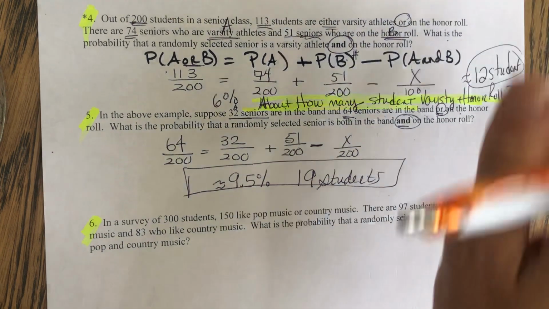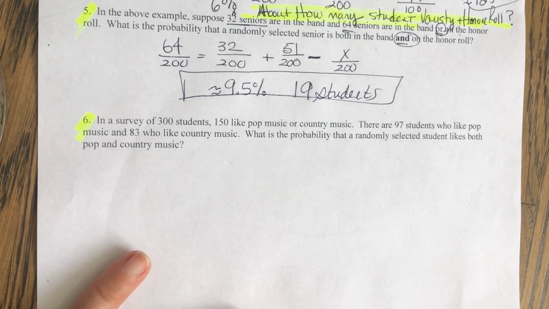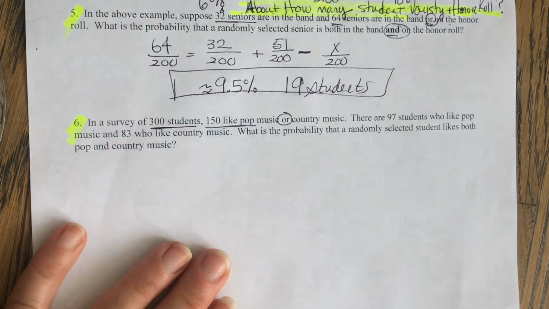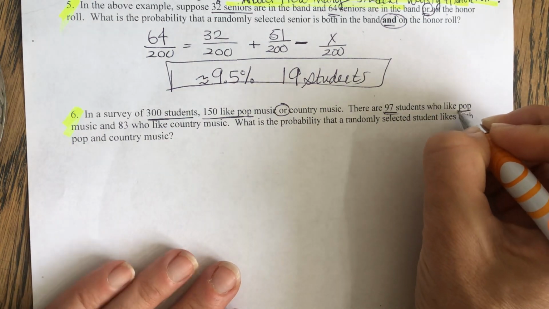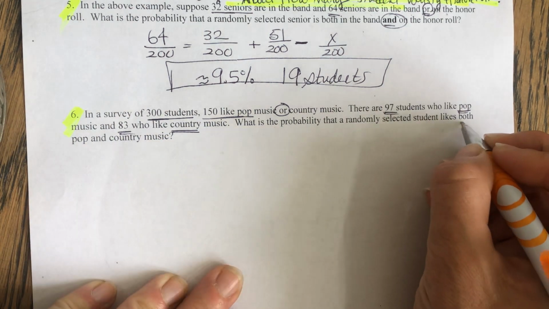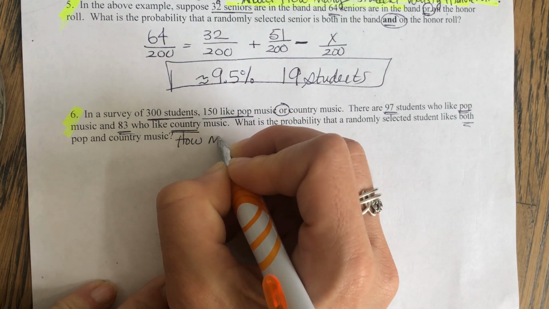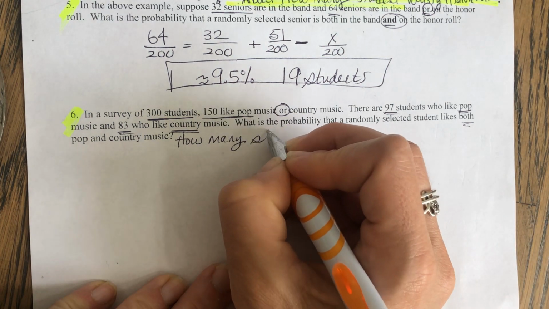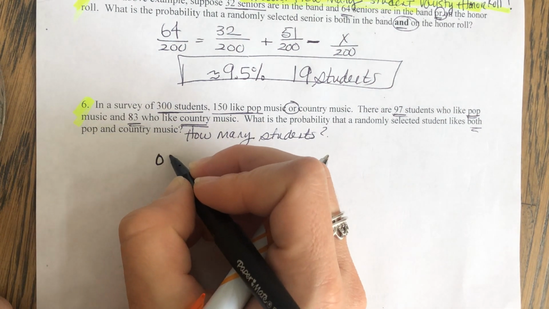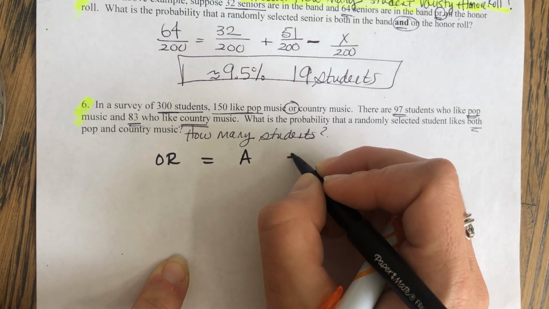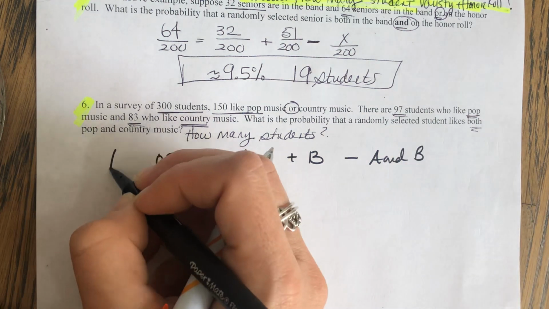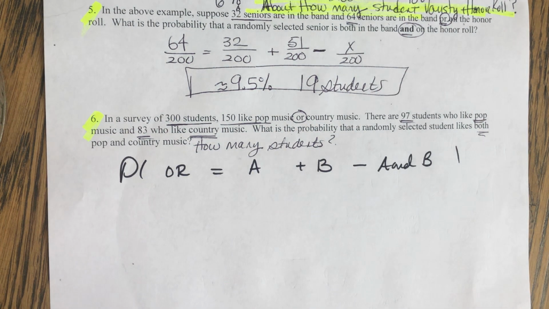Okay, one more time and you're done. It says, in a survey of 300 students, 150 like pop or country, 97 just like pop, 83 like country. What's the probability that a randomly selected student likes both? And about how many students? So two parts again. All right, so here's what you guys can do. First, the or equals event A plus event B minus A and B. So obviously it's P for probability. Put that up there for yourself.